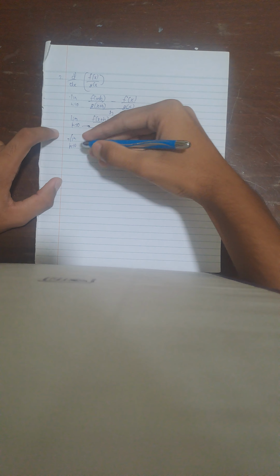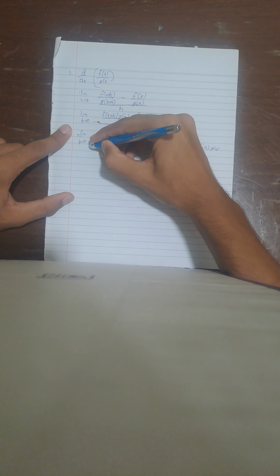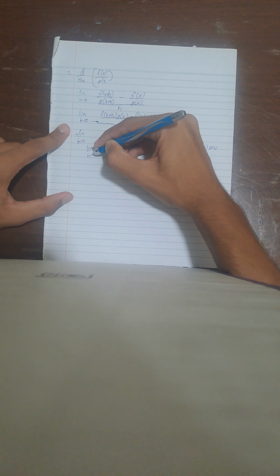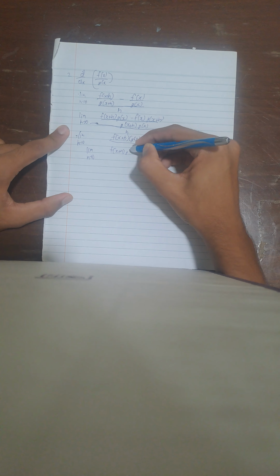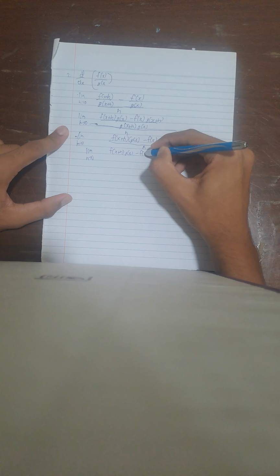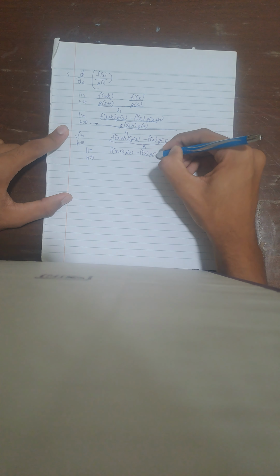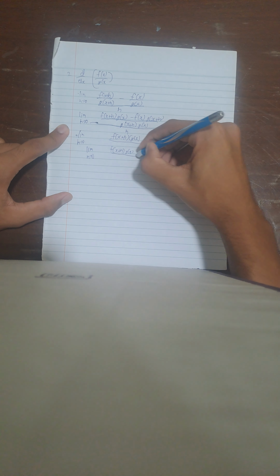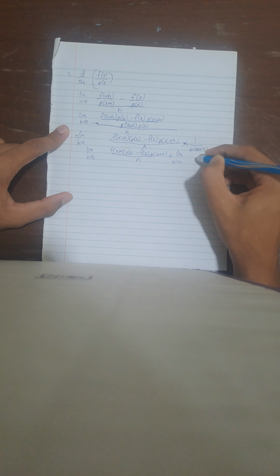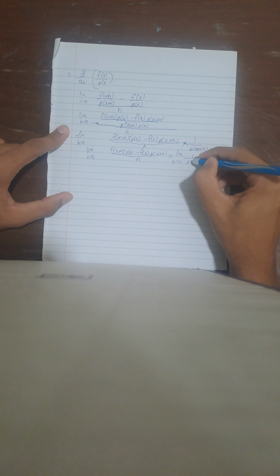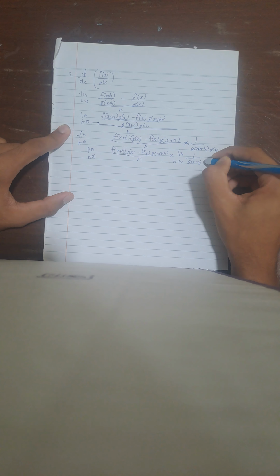Now I'm going to split the limit, so it will be the limit as h tends to 0 of that numerator over h, times the limit as h tends to 0 of 1 over g of x times g of x plus h.